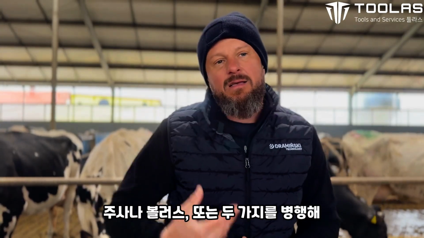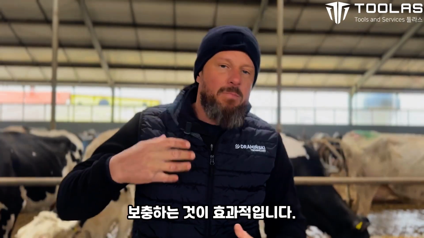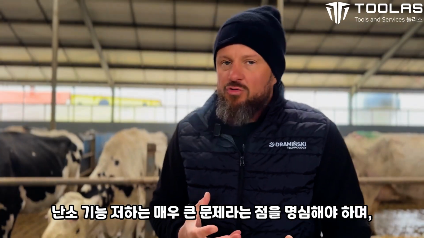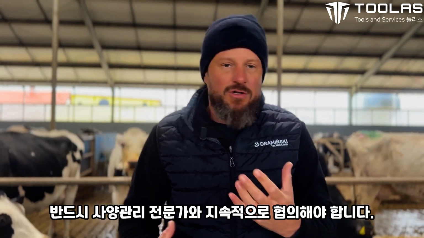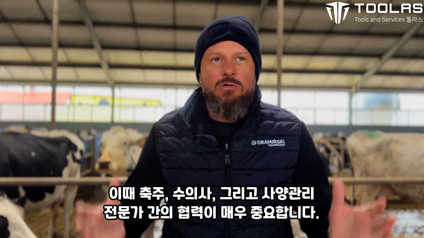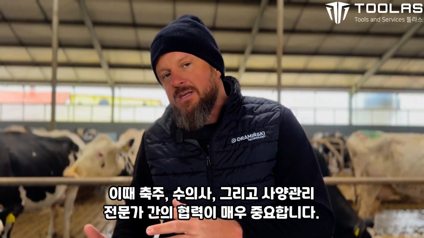If we know that the problem is also a mineral and vitamin deficiency, it is always worth supplementing vitamins by injection, or via boluses, or both. Remember that ovarian inactivity is a really big problem, and if it occurs in the herd, you must always be in contact with a nutritionist. Here, the cooperation between the breeder, the veterinarian, and the nutritionist is crucial.